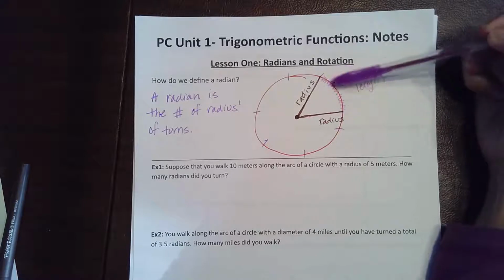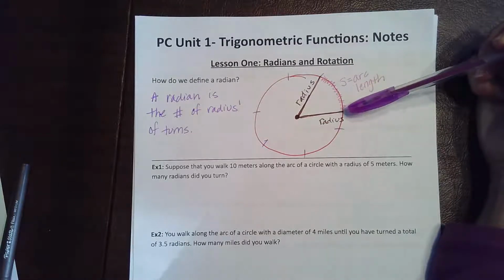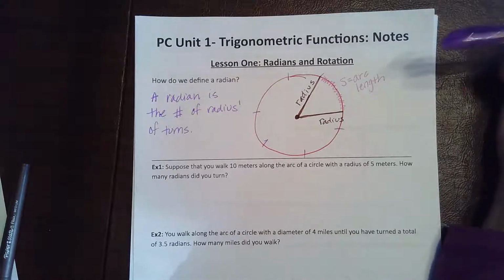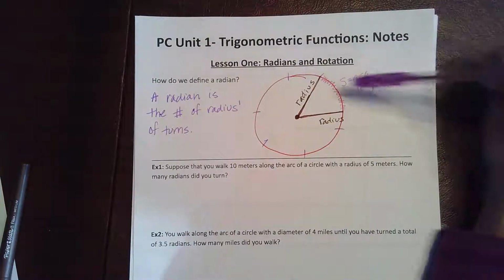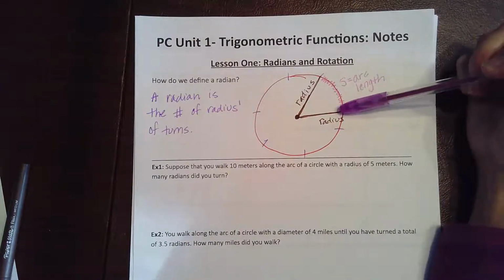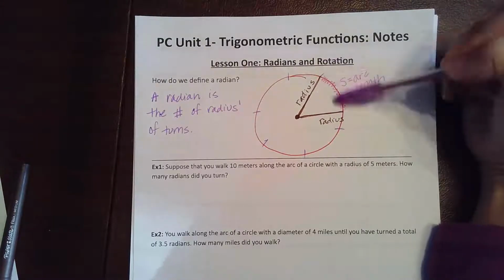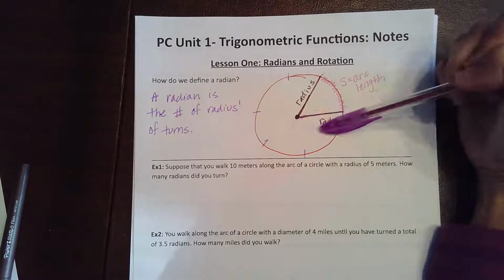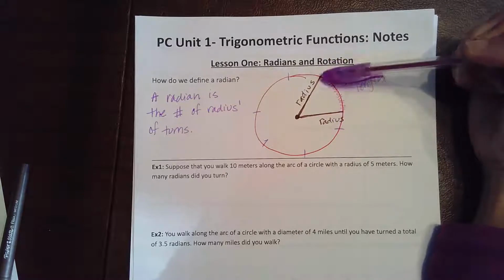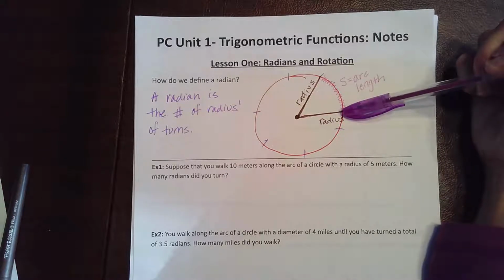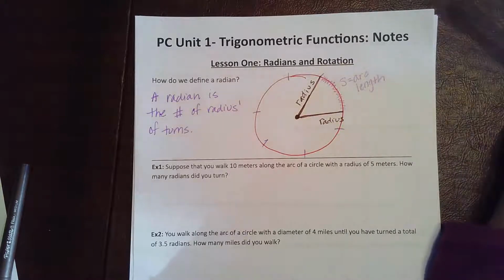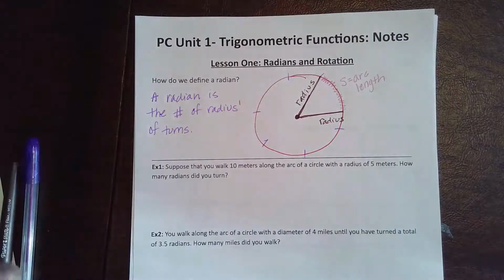So this length right here is measured in units, like meters or centimeters. It's the part of the circle used in this sector. So whatever unit of measure we're using, we use it to measure the arc length. I'm not really sure why we use S for arc length, but nonetheless, that's what it is.